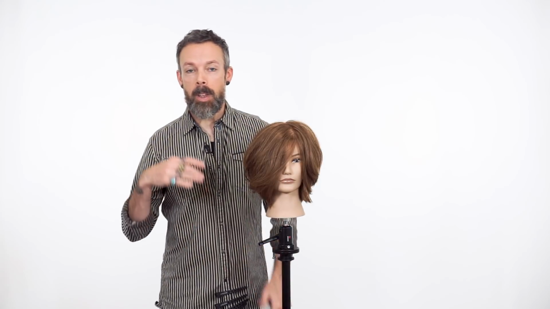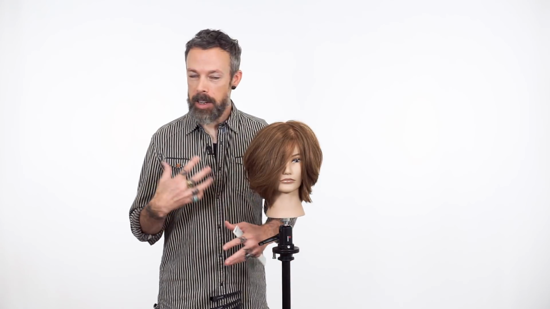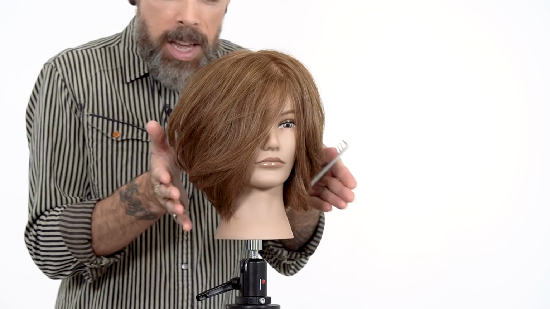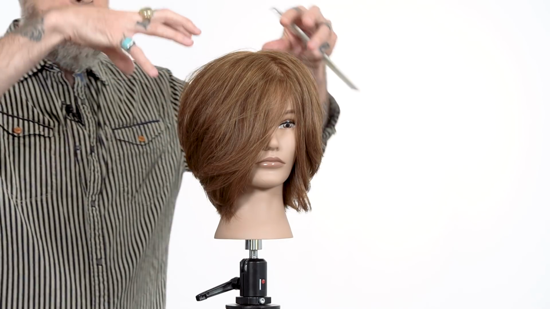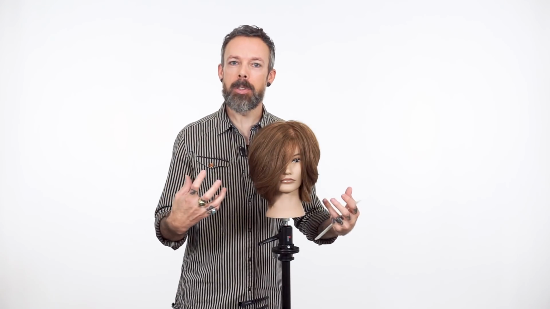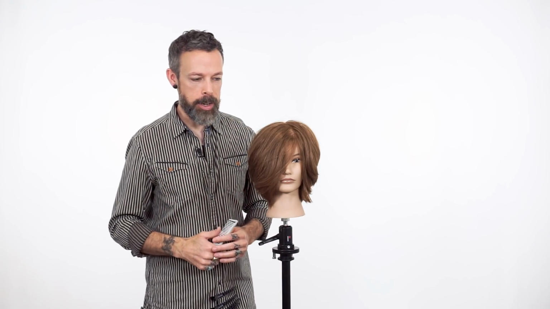So, hope you enjoyed this razor layered, heavily textured bob. You can see we got really nice and lean through those sides, and we were able to build some weight towards the top. That really creates an illusion of tons of fullness in this haircut.